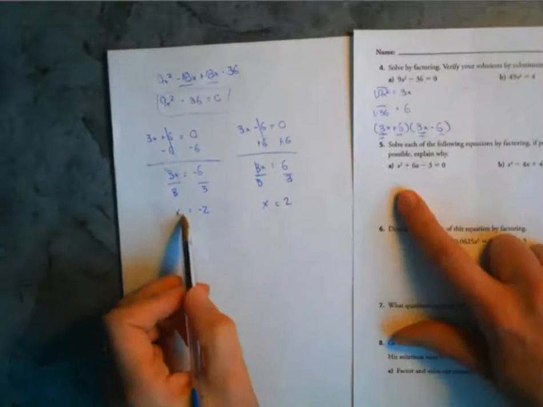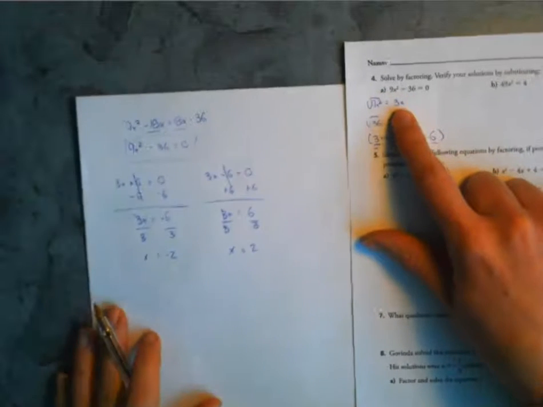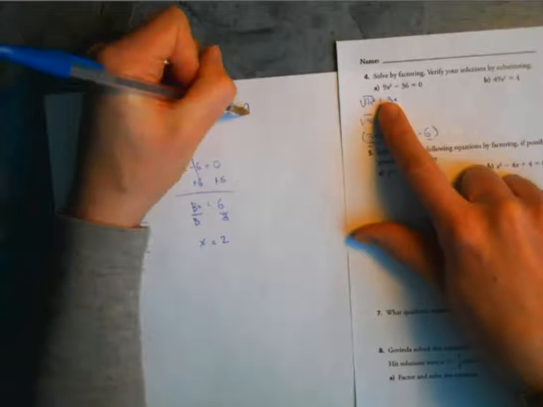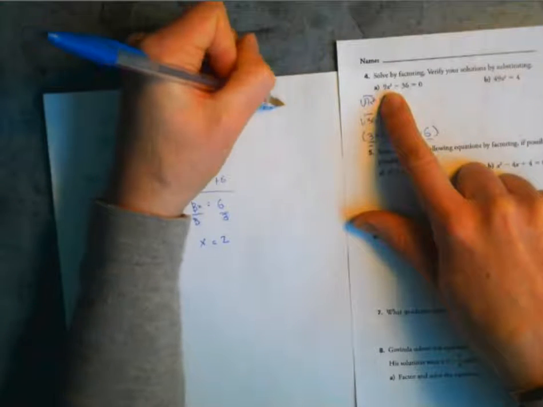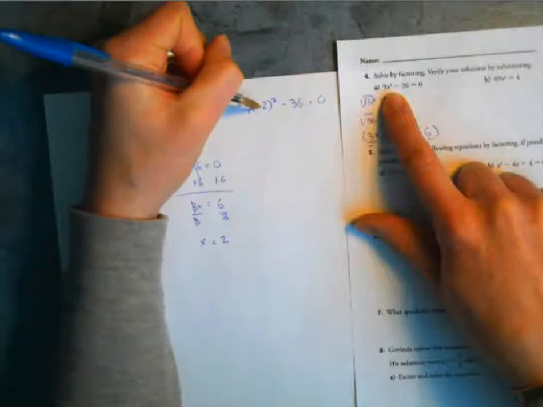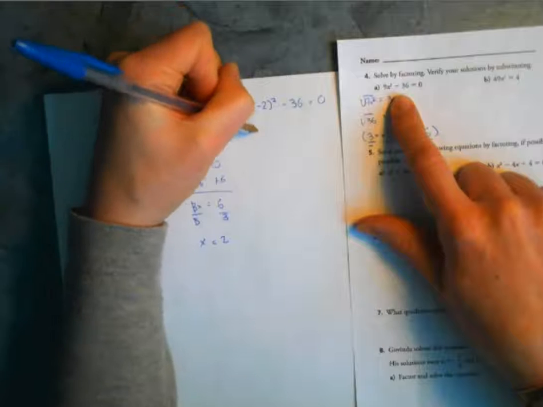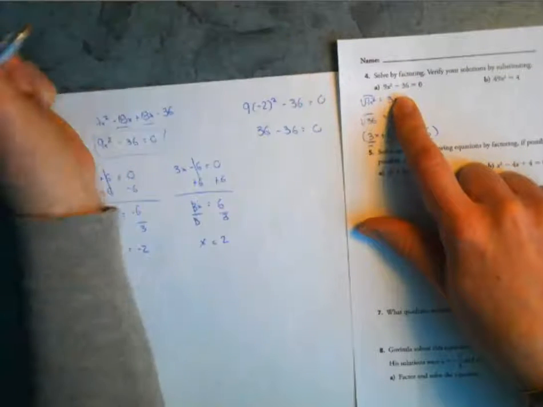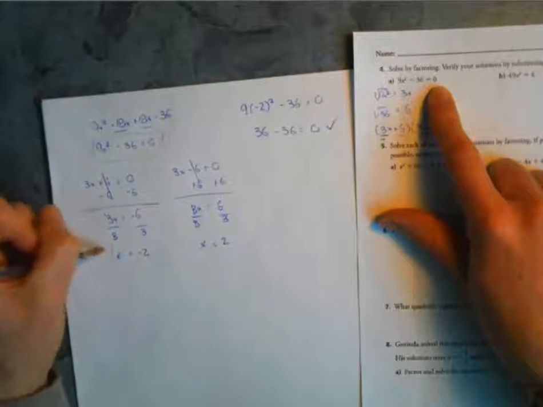So we can check and see if these will satisfy this equation by substituting those values in. So if we have x is equal to negative 2, we're going to have 9 times negative 2 squared for x squared, minus 36, and it should be equal to 0. Negative 2 times negative 2 is positive 4. 4 times 9 is 36. 36 minus 36 is 0. So our verification proves that negative 2 would be a valid number.